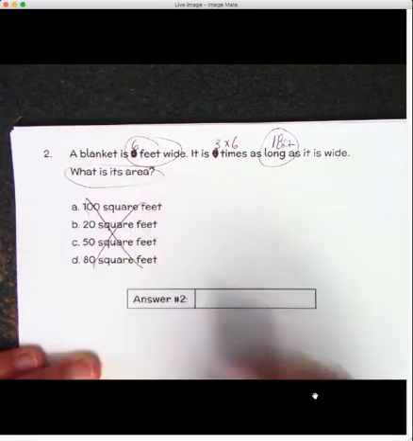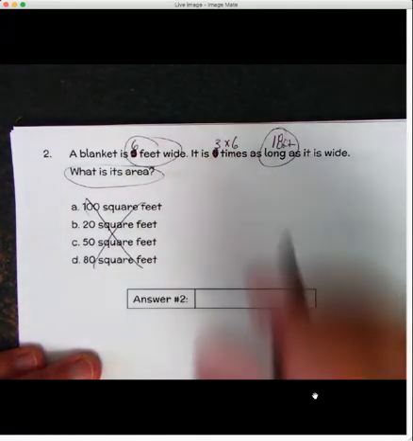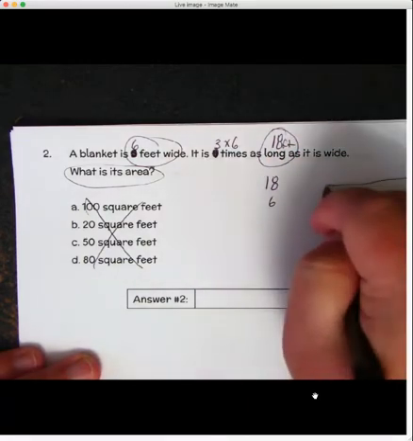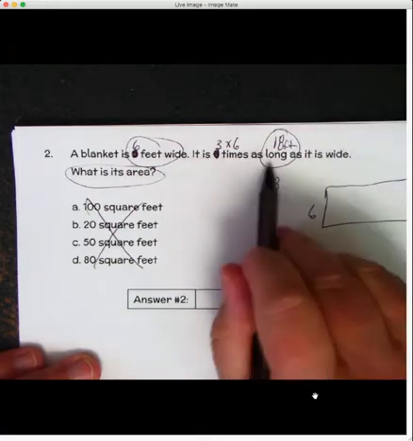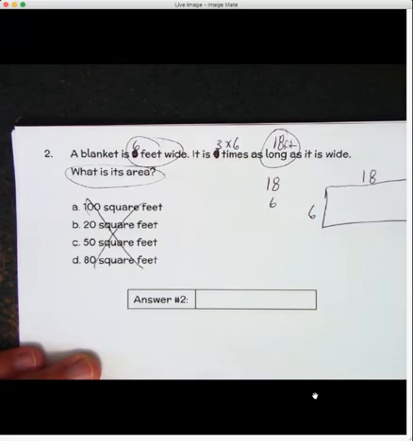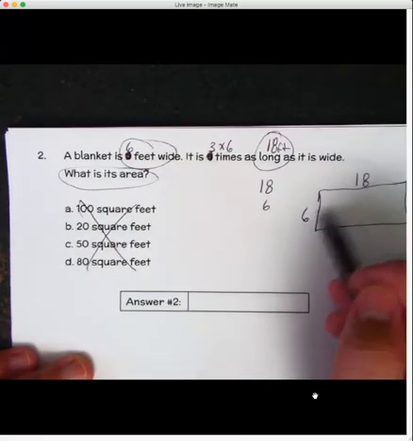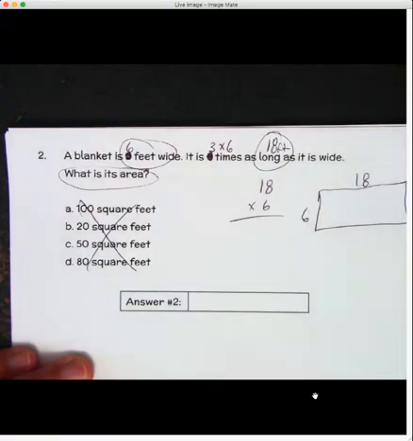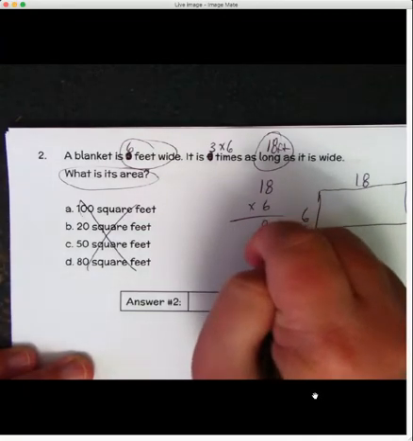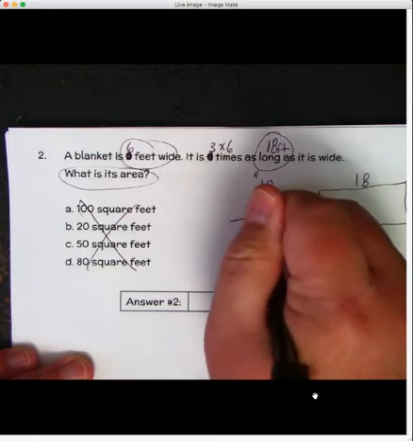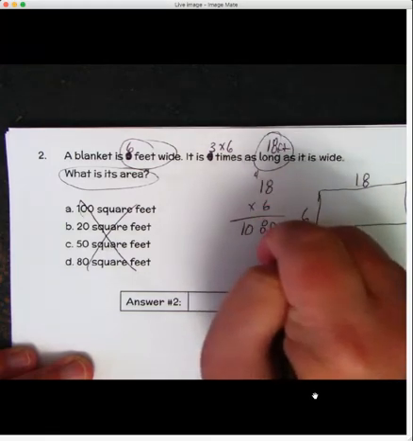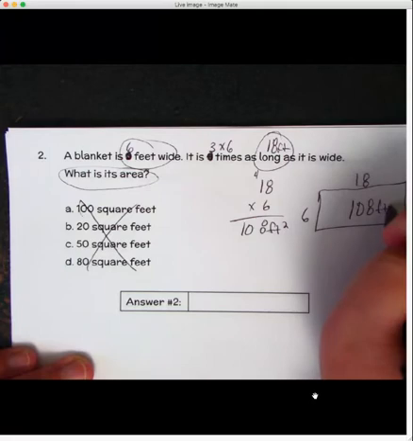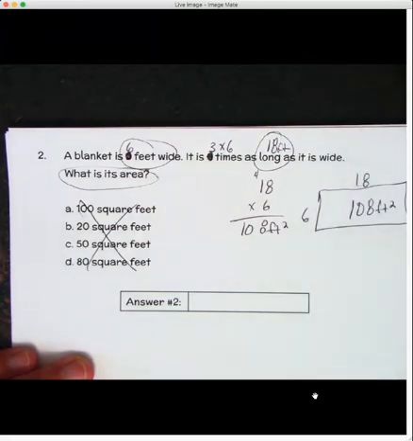And then it says, what is the area? And the area is when we multiply. So that means we've got 18 times 6. So if we're going to draw that blanket, it's 6 feet wide and it's 18 feet long. So it's like the area model we've been working on in multiplication. 6 times 18. You could even break that 18 down into a 10 and an 8 if you want to. We'll just do it the standard algorithm way. 6 times 8 is 48. Put our 8 down, carry 4. 6 times 1 is 6, plus 4 is 10. So the area of that rug would be 108 square feet. Blanket, rather, not a rug. Okay.